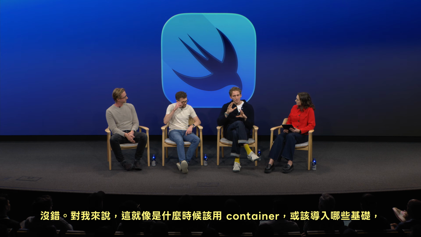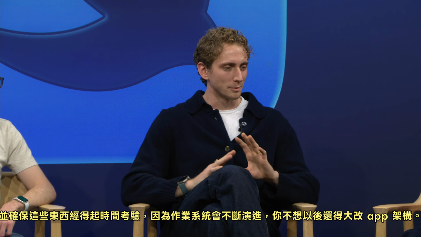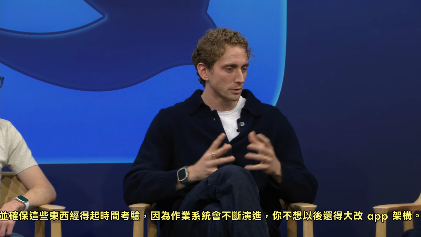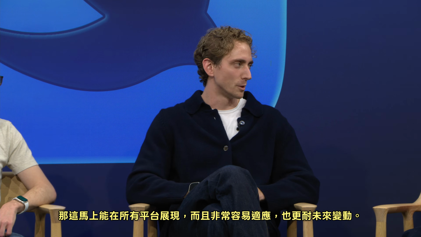Yeah, to me, I think it's knowing when to reach for the containers, and knowing those foundations, it keeps coming up. And then knowing exactly where to sprinkle in your branding or what makes your app special, and making sure that's robust to the passage of time, because operating systems evolve, and you want to make sure you're not stuck with a lot of work to change depending on how you architected your app. So if you push those unique experiences in the right spot, then if you've got a very fancy animation when you tap the like button and something jumps up and spins and dances, that's immediately across all platforms and very robust to change and very future-proof.